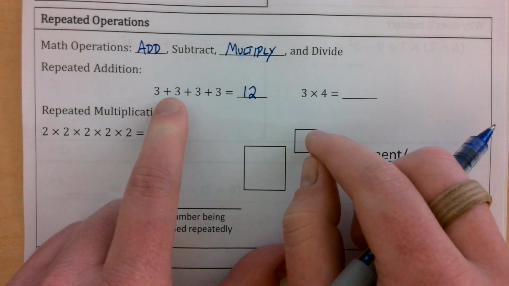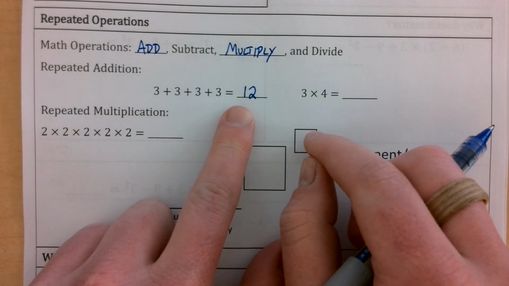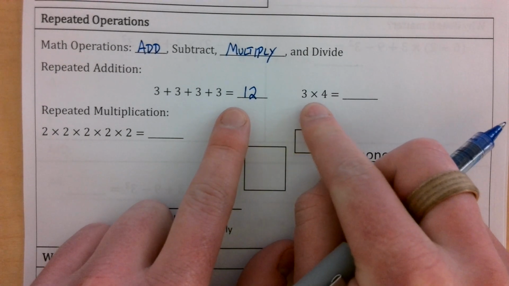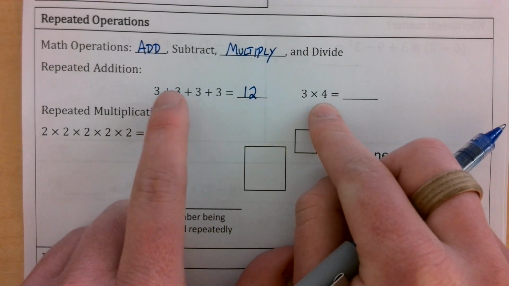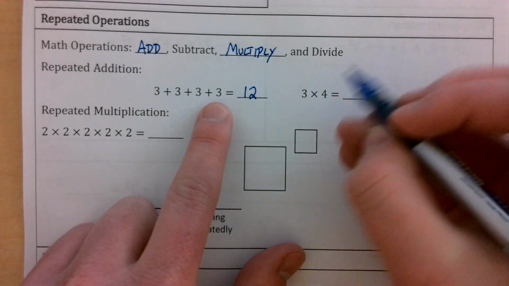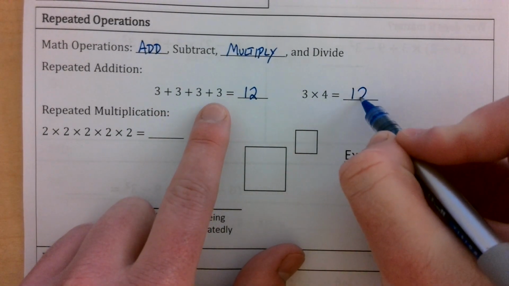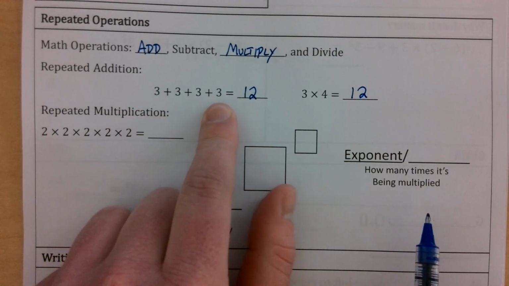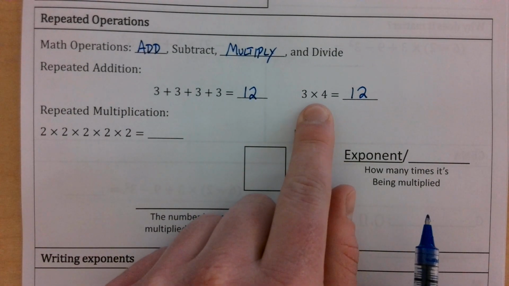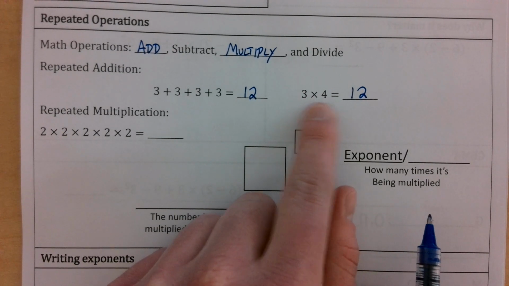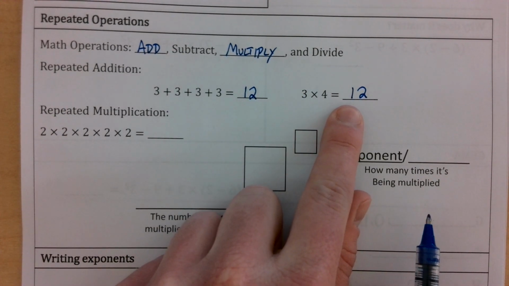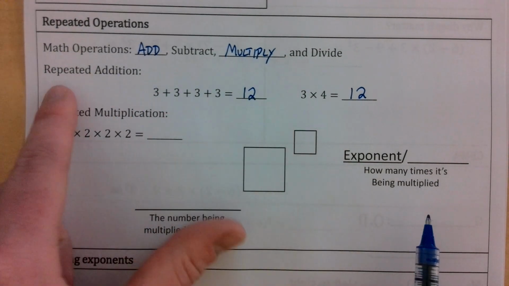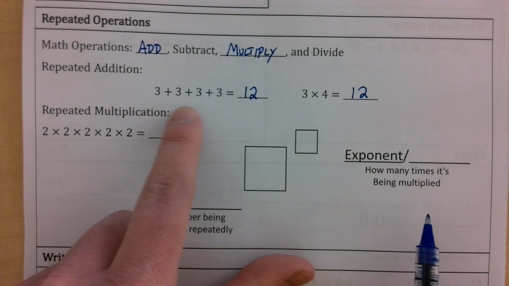Instead of saying 3 plus 3 plus 3 plus 3 equals 12, I can say I have 3 and I'm multiplying it 4 times. 1, 2, 3, 4. 3 times 4 also gives us 12. So we can take this really long addition problem and shorten it with multiplication, but we still get the same answer. So multiplication is a shortcut for repeated addition when we're adding the same number over and over again.